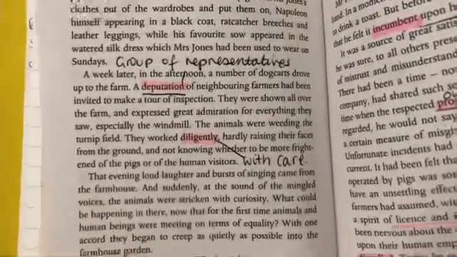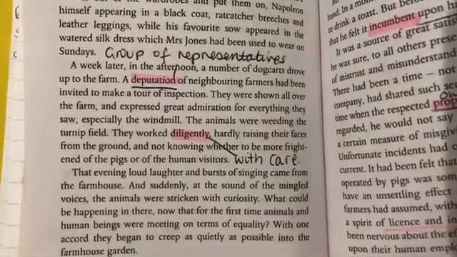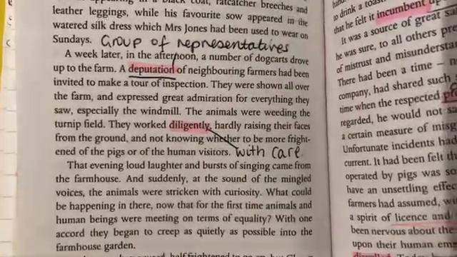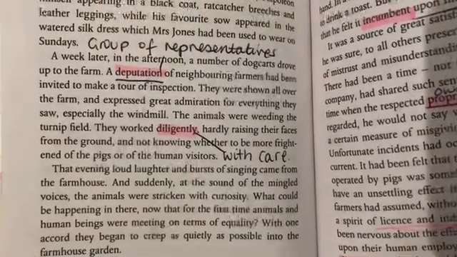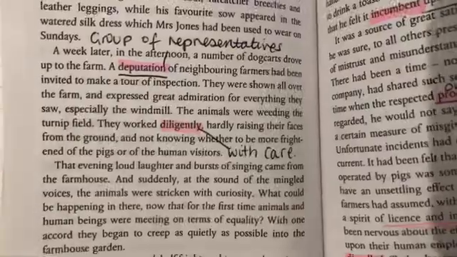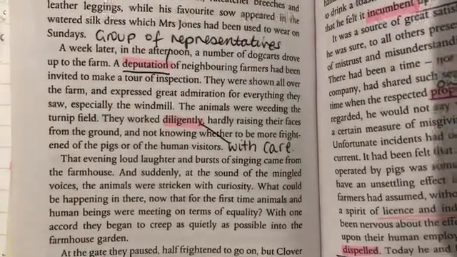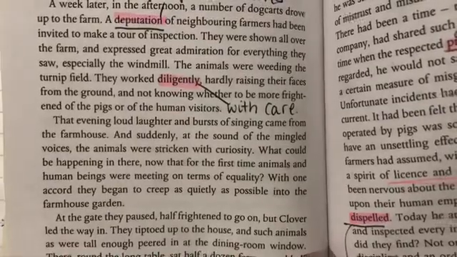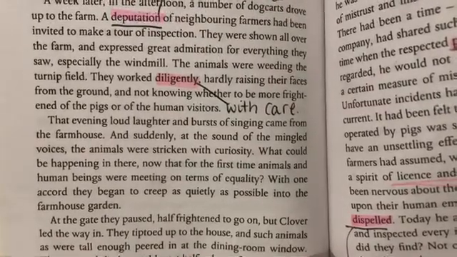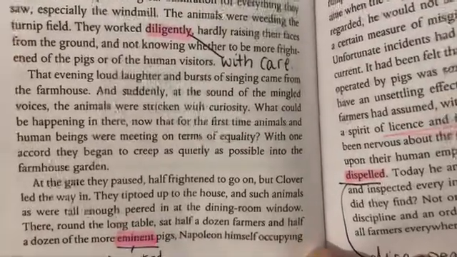A week later in the afternoon, a number of dog carts drove up to the farm. A deputation of neighbouring farmers had been invited to take a tour of inspection. It's just like a group of representatives from different farms. They were shown all over the farm and expressed great admiration for everything they saw, especially the windmill. The animals were weeding the turnip field. They worked diligently, hardly raising their faces from the ground and not knowing whether to be more frightened of the pigs or the human voices. So if you're working diligently, you're working really hard, but with real care as well, care and attention.